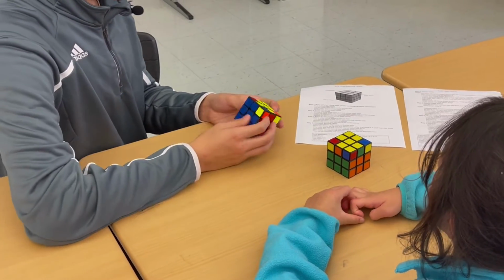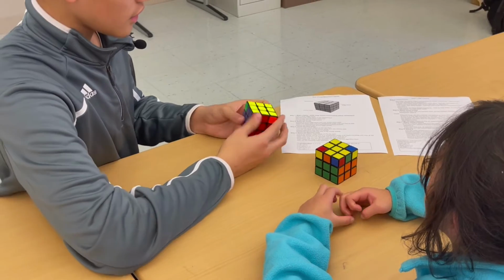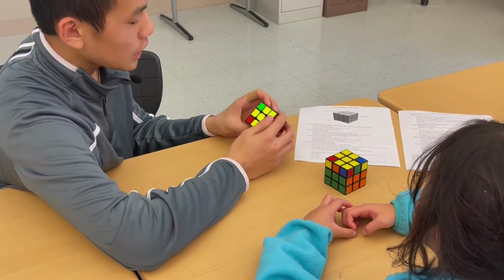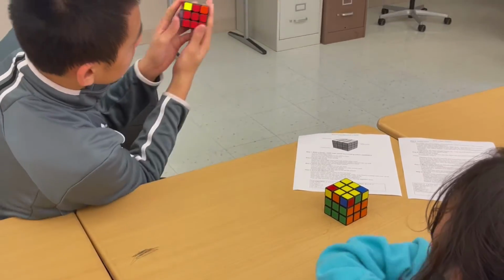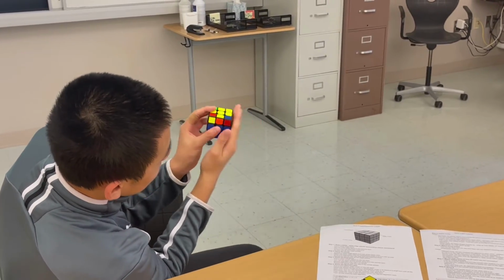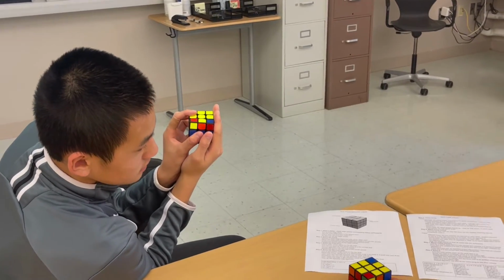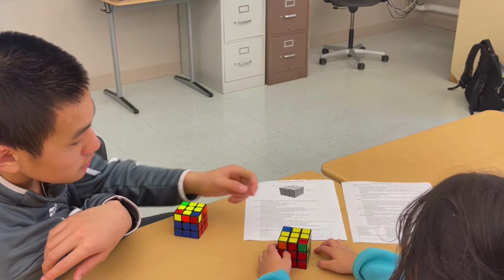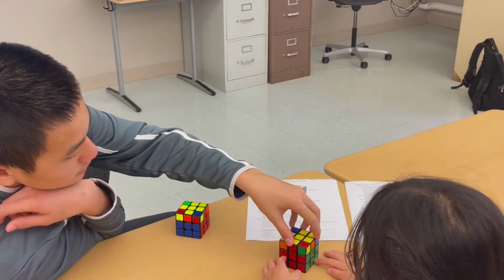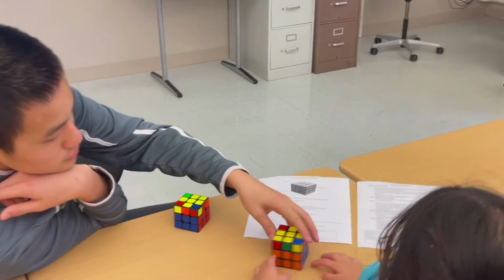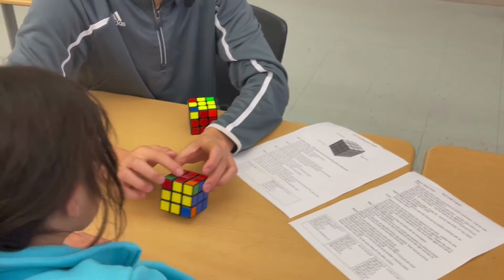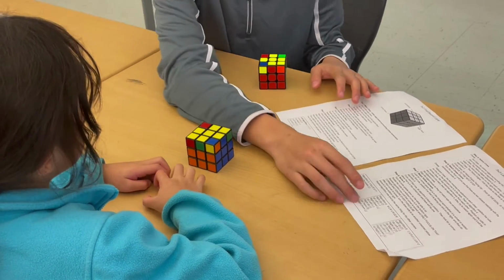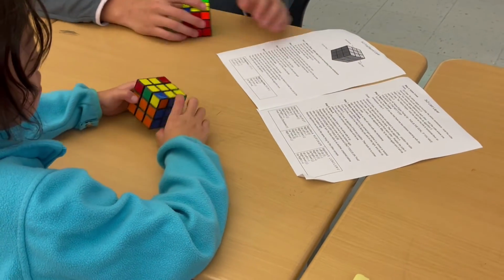So once there is two matching, you want to put one of these matching ones in the back, facing you, and you want to have one on the right side. So for example, you have one of these in the back, and the other one on the right. Okay, and from here you do algorithm 4. Got it? So where are you?